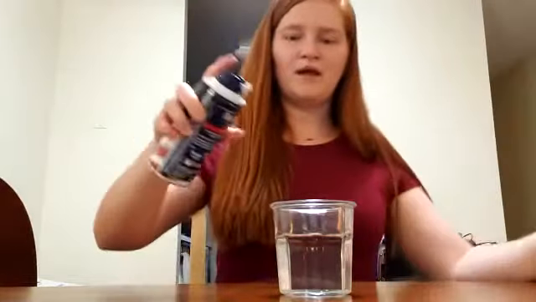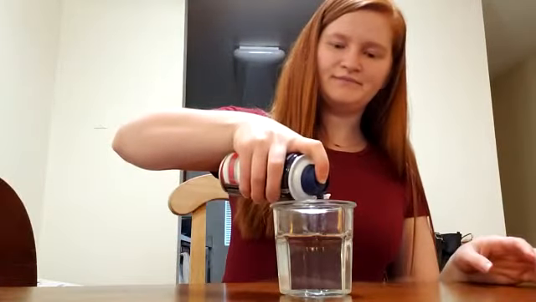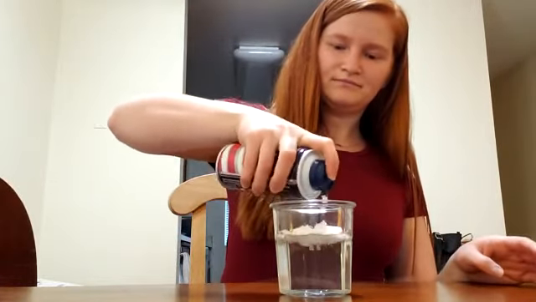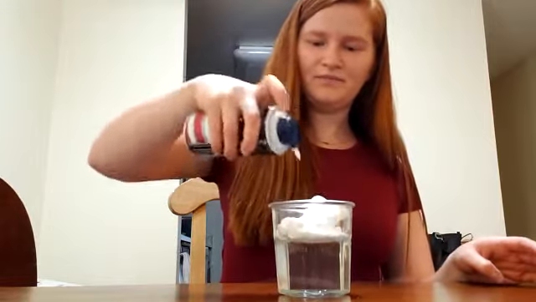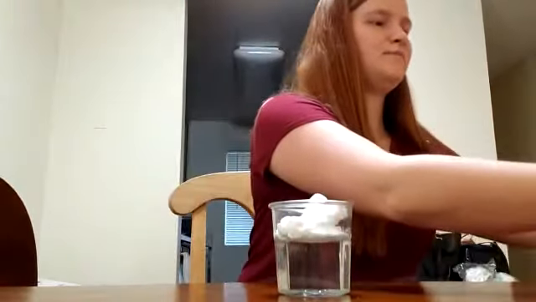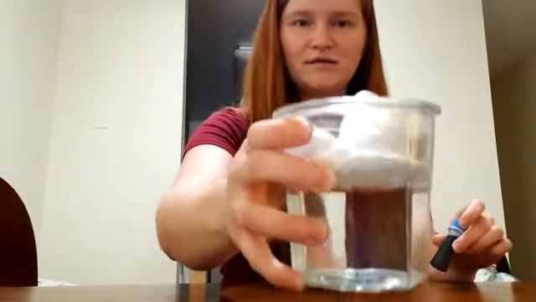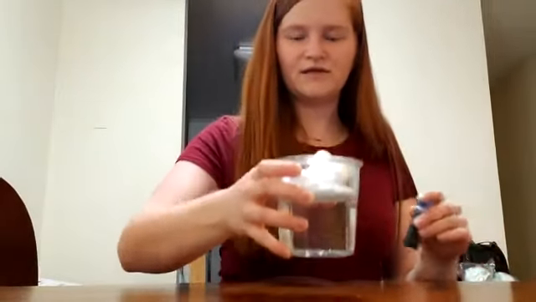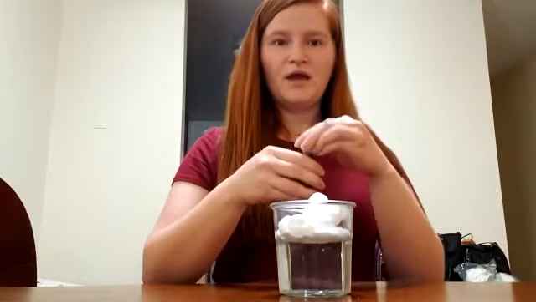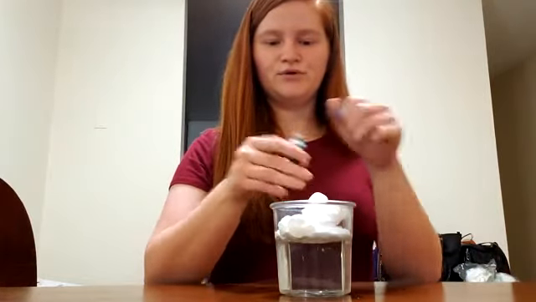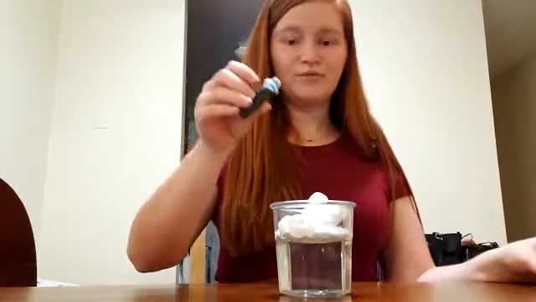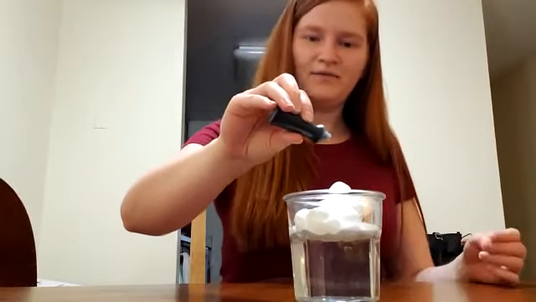Okay, so first we're going to take the shaving cream and pour it into the glass. Ready? There we go. See that? Those are the clouds on top. So I've got the clouds on top of the water. And then we're going to put in some blue food coloring. That's going to represent the rain, and watch what happens when I put this onto the cloud.